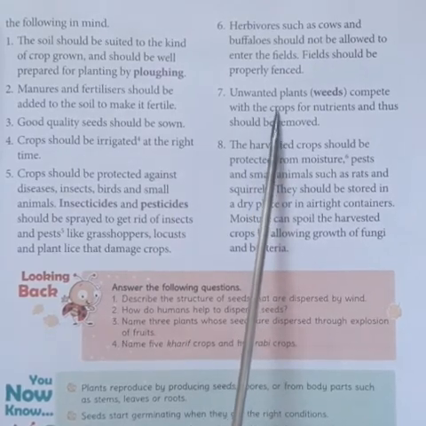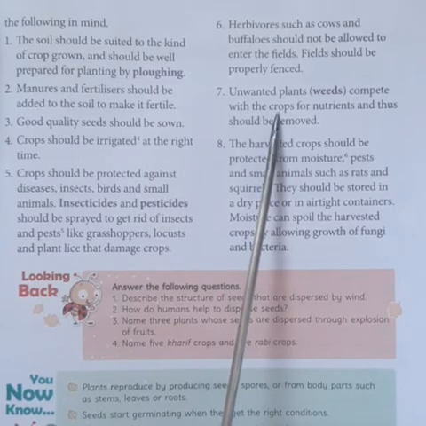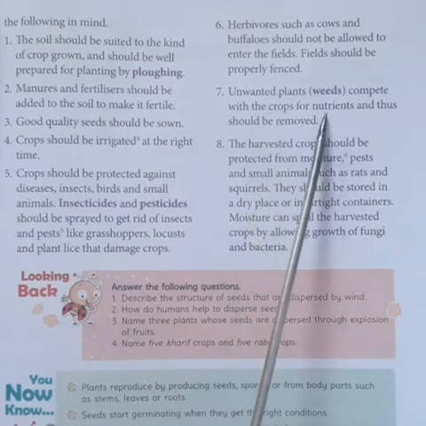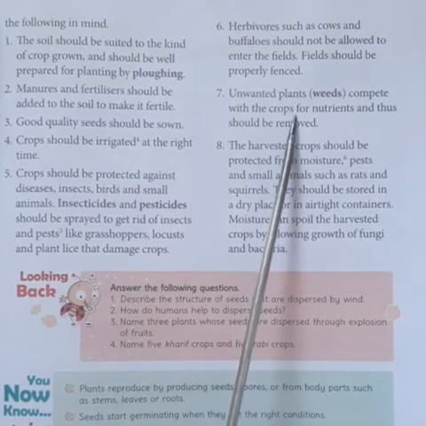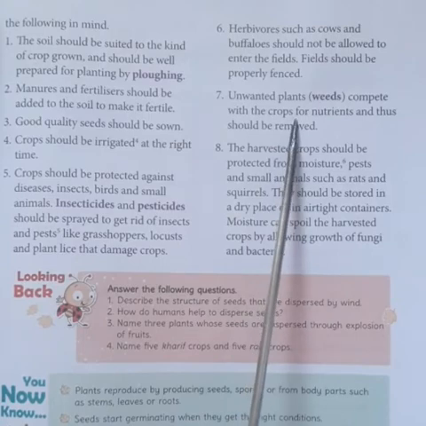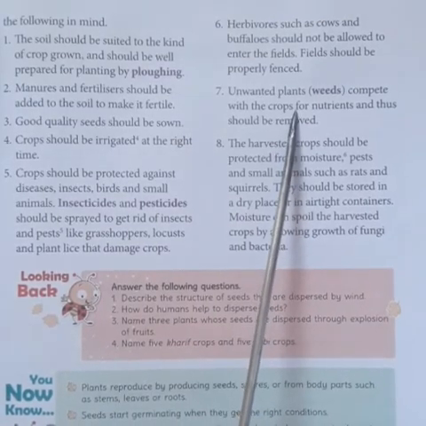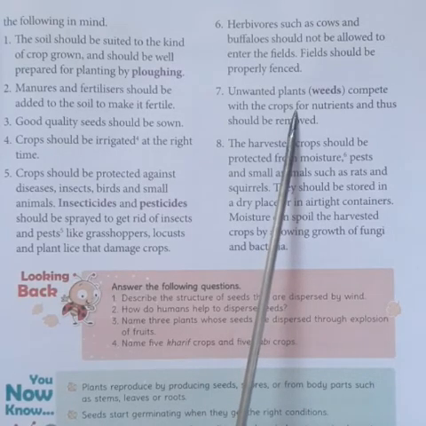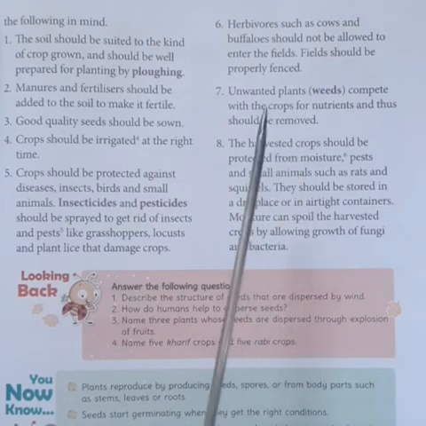Why remove these unwanted plants? Because these unwanted plants will compete with the crop plants for nutrients. They will take all the nutrients from the crop plants or from the soil. So, these crop plants may not get the nutrients properly. That is why the weeds have to be removed from the field.